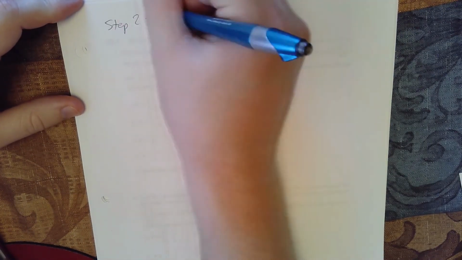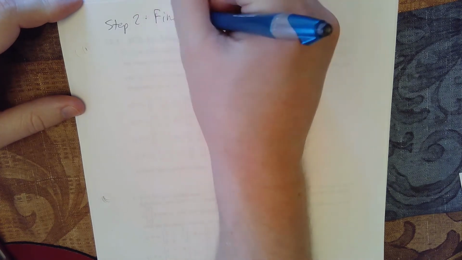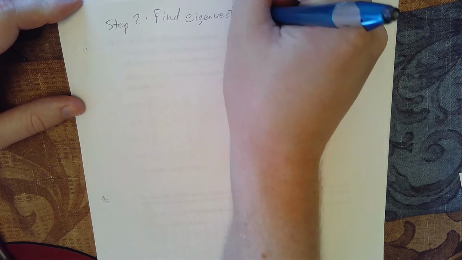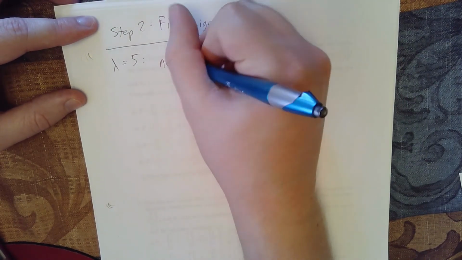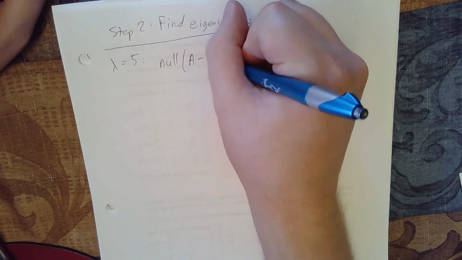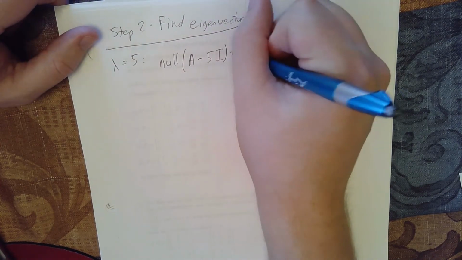So step 2, find the eigenvectors. We know the ones for lambda equals 4, so when lambda equals 5, we're looking at the null space of our matrix A minus 5 times the identity.